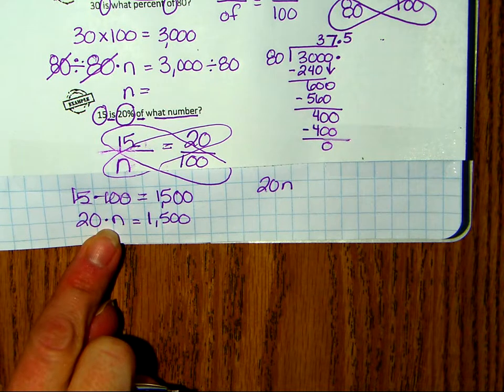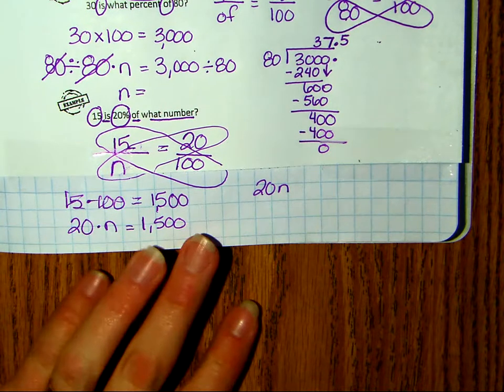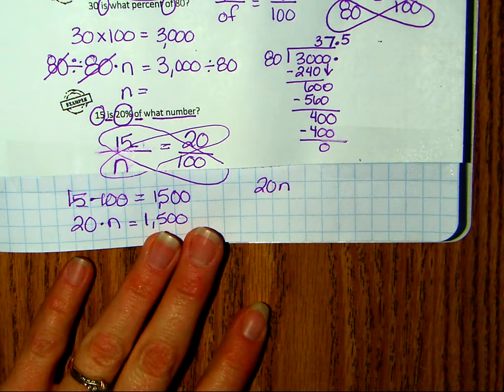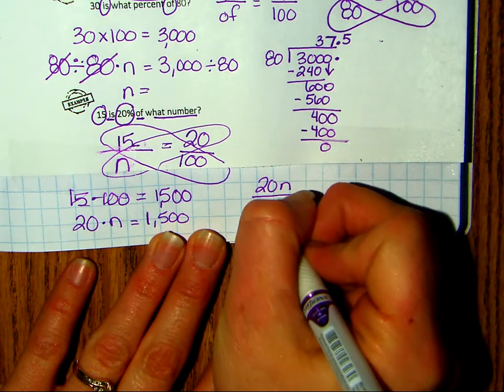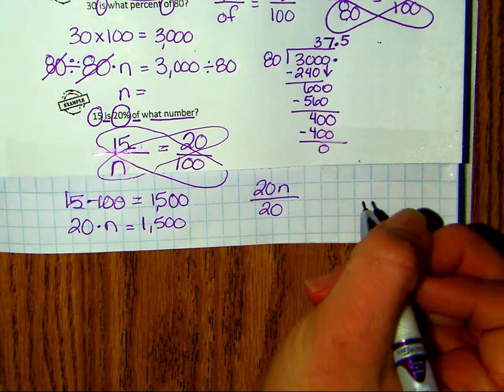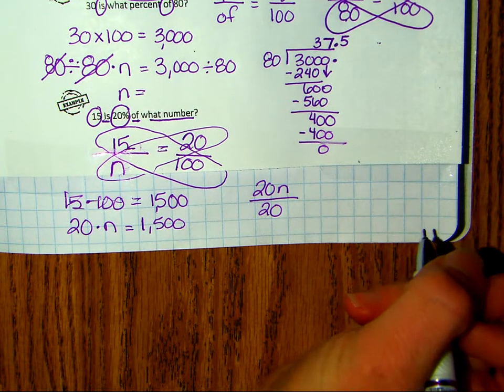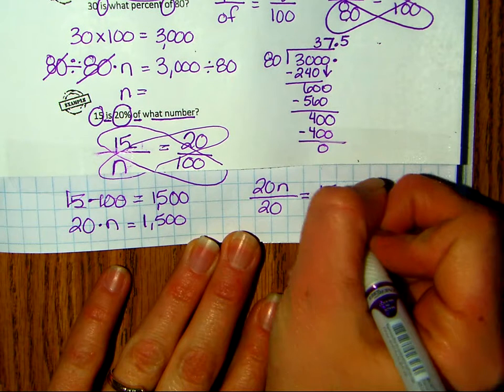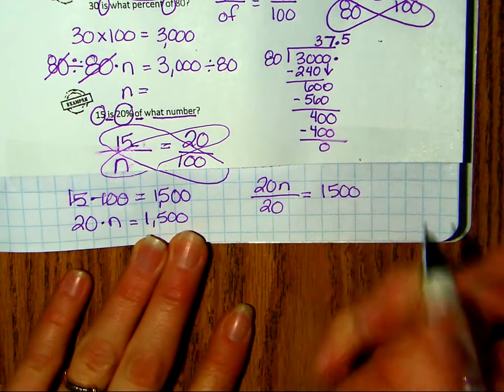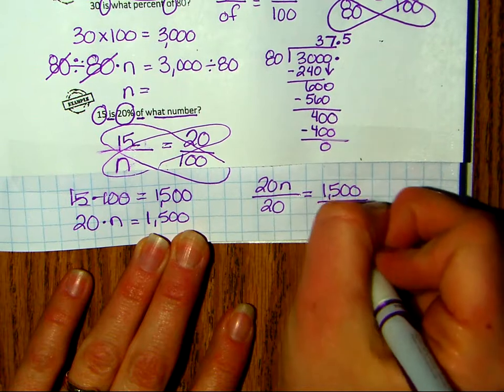Anytime you have a variable next to a number, that tells you I multiply that number by that variable. There's a lot of ways to write dividing. When I do equations, I like to just do a fraction bar because it is easier. 20 multiplied by 75 is 1,500. Okay, 1 second. So whatever I do on this side, I'm going to do on this side.